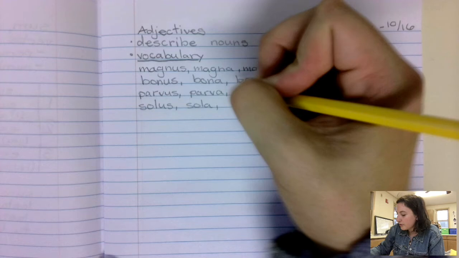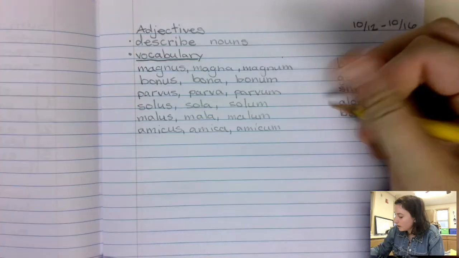Alright, so notice that each of these adjectives has 3 forms. When we were talking about our feelings, we only had 2 forms. That's just because I didn't give you the third one. We didn't need it yet. In Latin, there are 3 forms because there are 3 genders. There's the masculine, which is represented by the first form, the feminine, which is represented by the second form, and the neuter, which is represented by the third form.